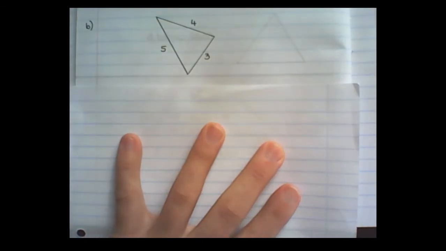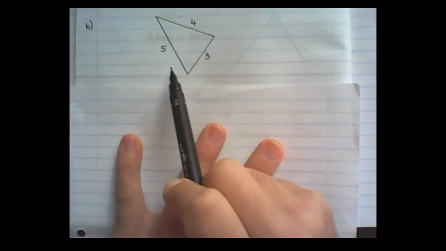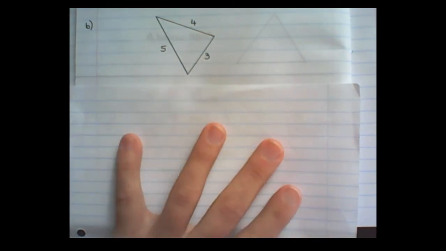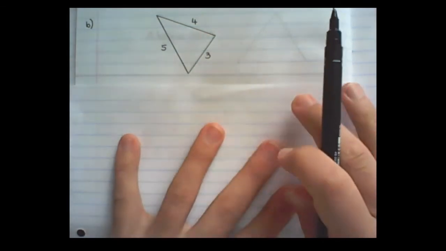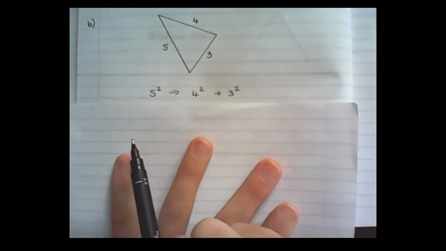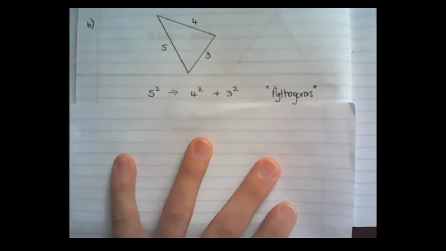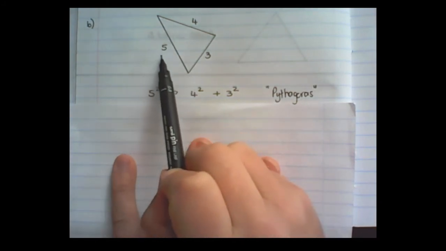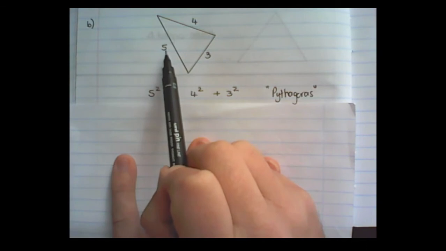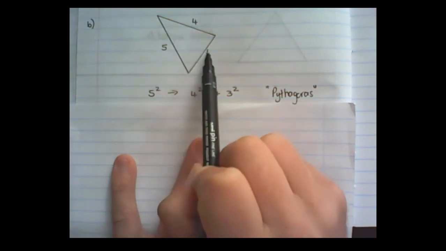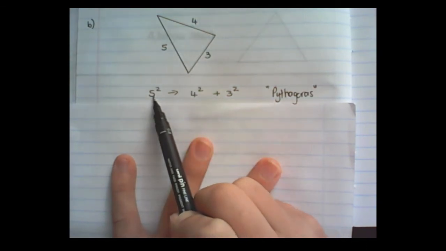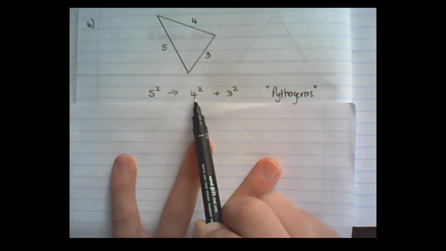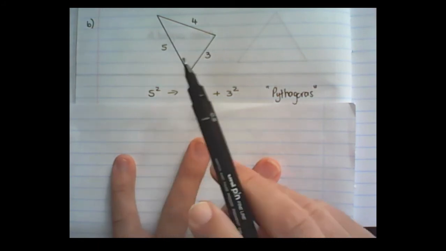We are going to apply Pythagoras again to determine whether or not this triangle is obtuse angled, right angled, or acute angled. And I apply the same rule as before. So if I consider Pythagoras, I would take the longer side squared and I would compare that to the sum of the two shorter sides squared. So 5 squared compared to 4 squared plus 3 squared.